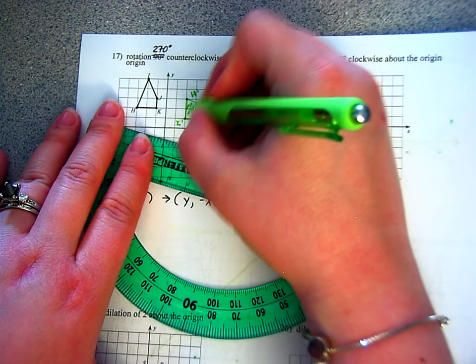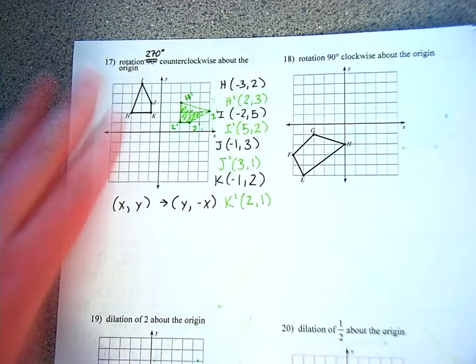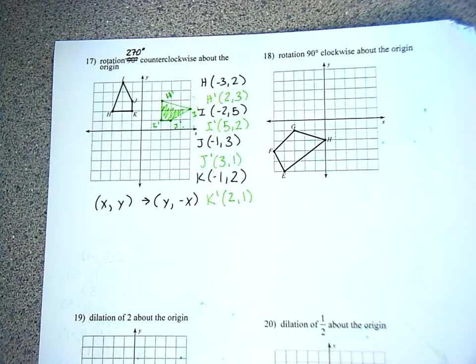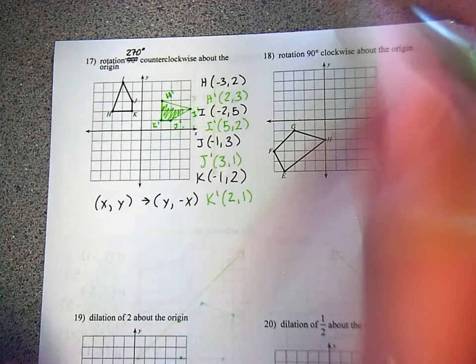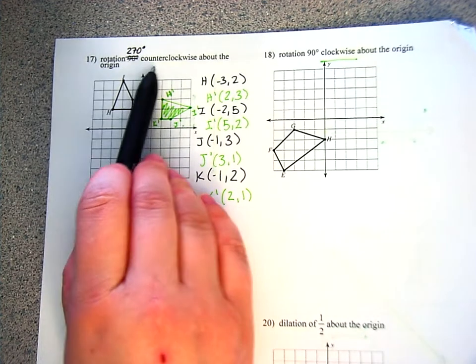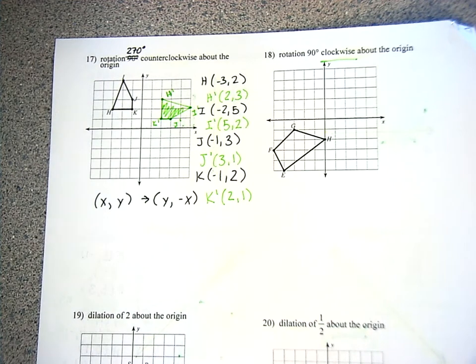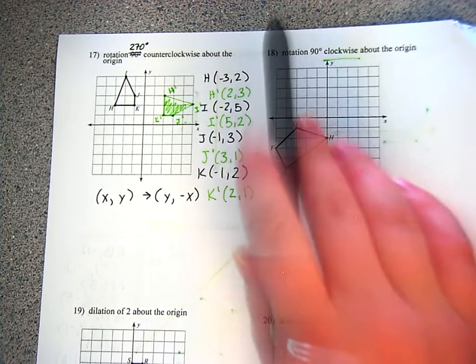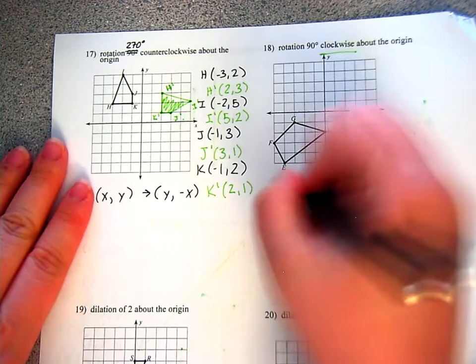Our last rotation, we're now going to be rotating 90 degrees clockwise. So clockwise is changing our direction from counterclockwise. So remember, we switch our rule. So instead of using the 90-degree rule, we use the 270-degree rule. So we're using this same rule that we were using on 17. (x, y) is going to become (y, -x).